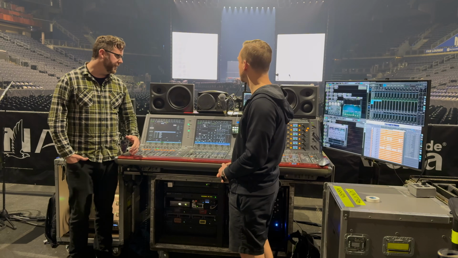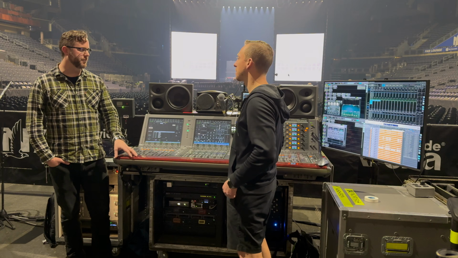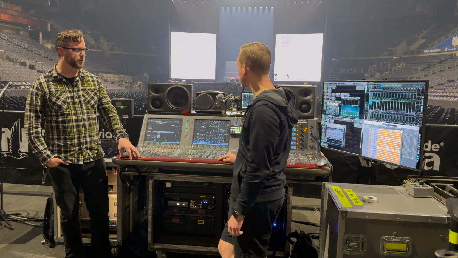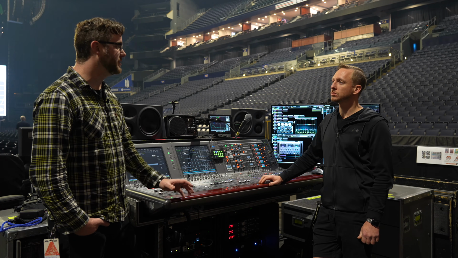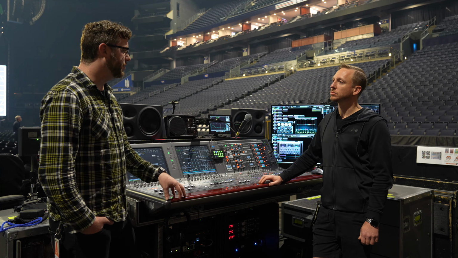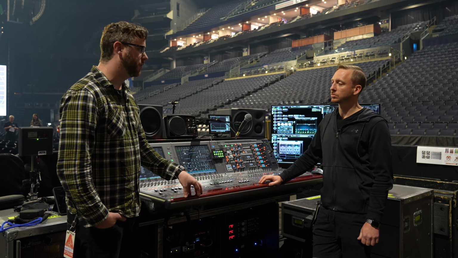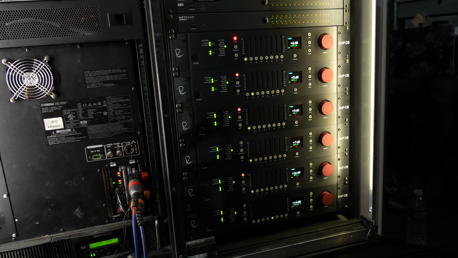Awesome. Now on the Rivage, we've got a Neve front end, and you've got Silk Red, you've got Silk Blue, but looking back in the monitor world, we saw Rupert Neve Designs D8. What advantage are you having with having those units over just using what's actually in the console itself?